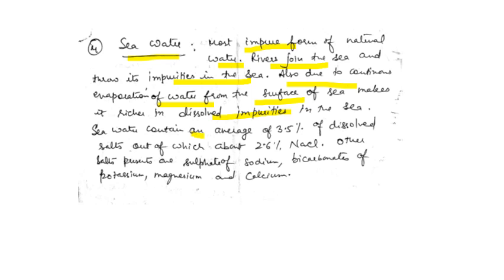Seawater contains an average of 3.5% dissolved salt, out of which 2.6% is NaCl, and we are working on a process to remove this percentage of salt and use the seawater in applications. But except for cooling, we do not have any other application of seawater. The other salts present are the sulfates of sodium, bicarbonate of potassium, magnesium, and calcium.